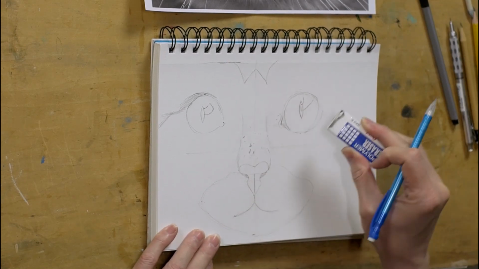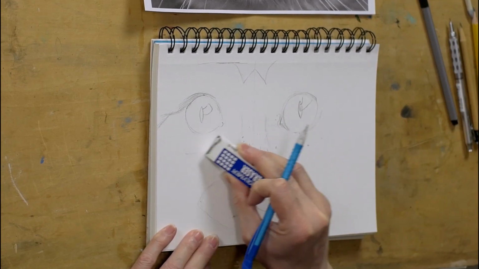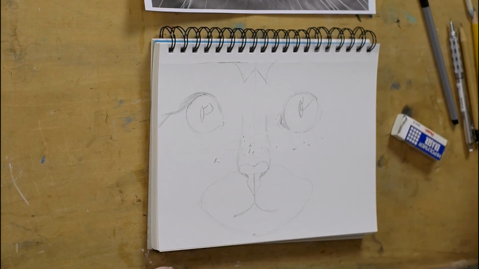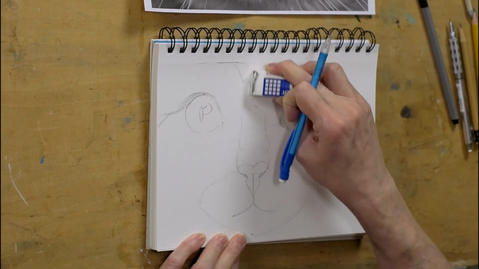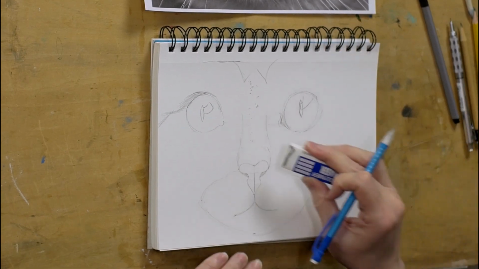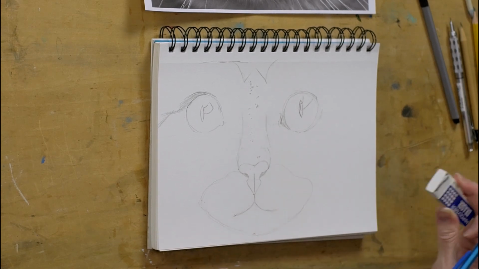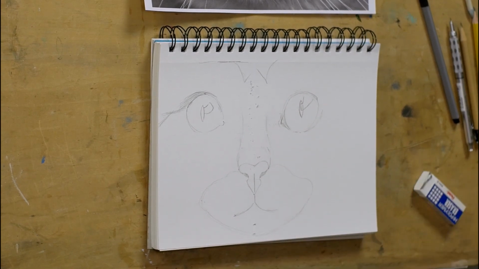At this point, we can lose a bunch of these extra lines that we don't need. You can take them out. We don't need any more of the absolute verticals or anything like that.